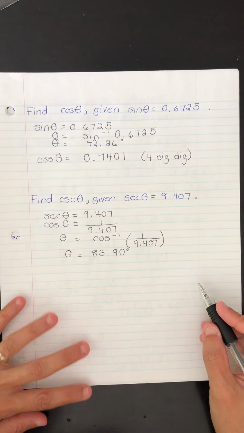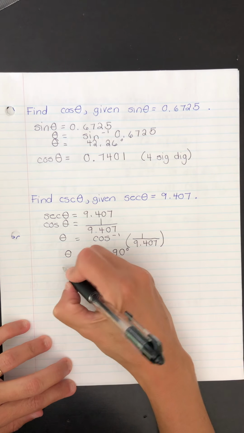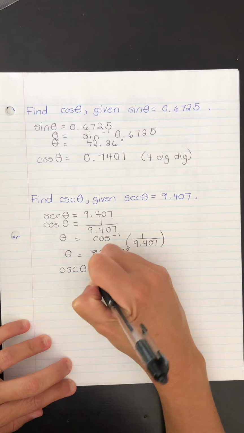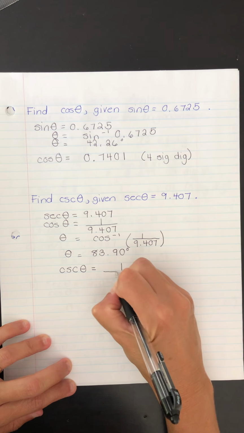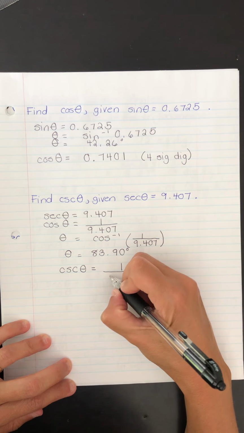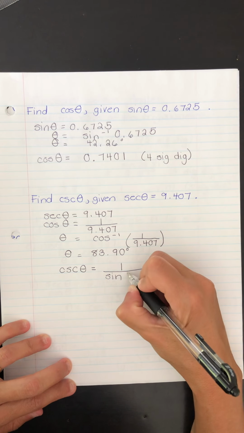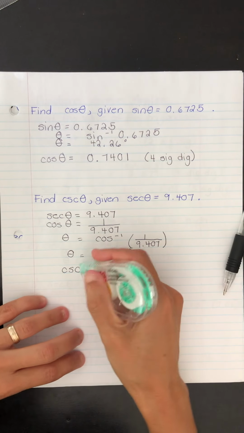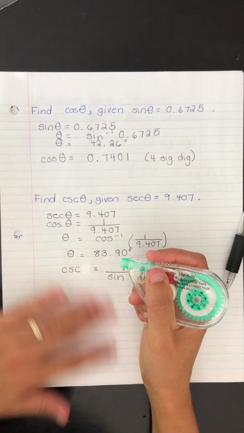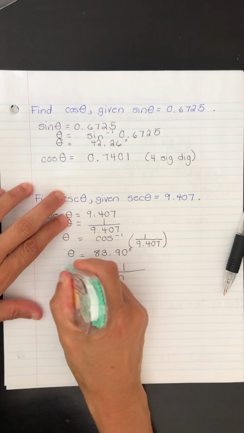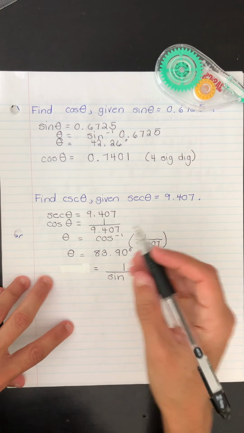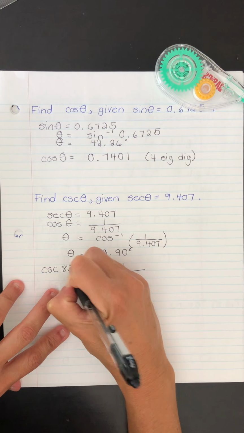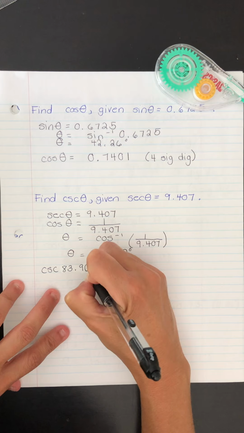So how do we find the cosecant of this value? Well, we have to remember that the cosecant of the angle is going to be 1 divided by the sine of the angle. Okay, I can actually put the actual angle in degrees here. I think it might be even more clear. So we're trying to figure out now the cosecant of 83.90 degrees.